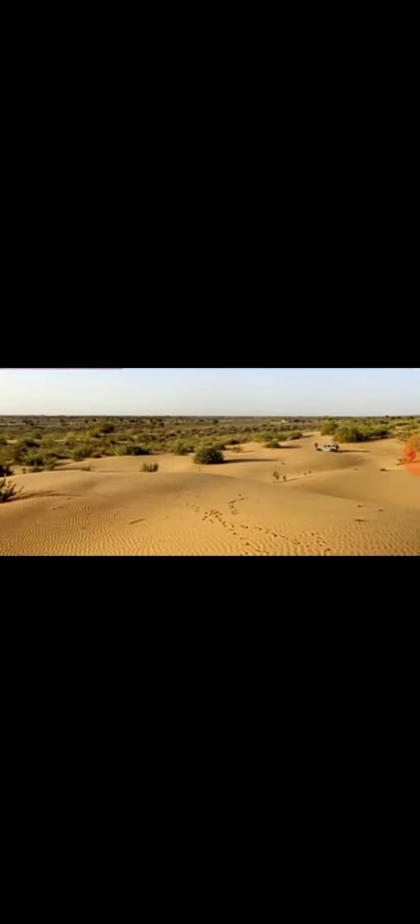Climate and vegetation. In summers, the days in the desert are very hot, but the nights are pleasant. In winters, the days are pleasant, but the nights are very cold. This is because the sand heats up quickly during the day and also cools down quickly at night. The desert gets little or no rainfall.